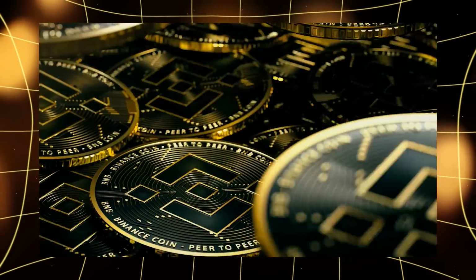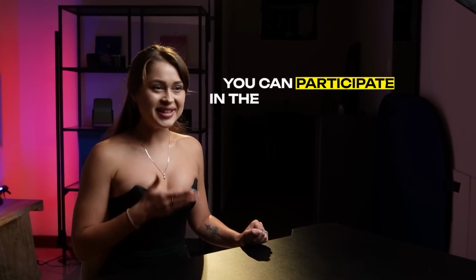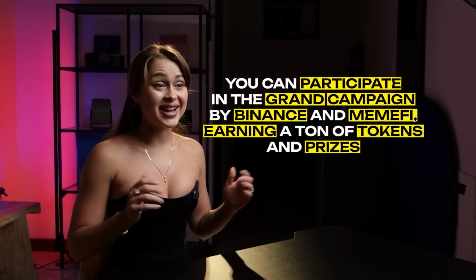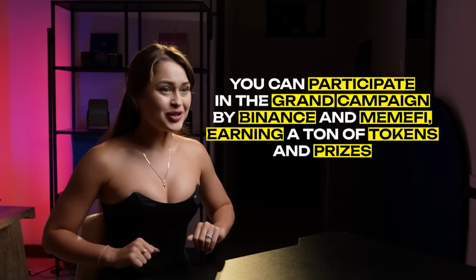Remember to keep your account information up to date and be prepared for periodic re-verification in accordance with Binance policies. Account verification unlocks limitless opportunities for using the Binance exchange. Additionally, thanks to it, you can participate in the Grand campaign by Binance and MemeFi, earning tons of tokens and prizes.